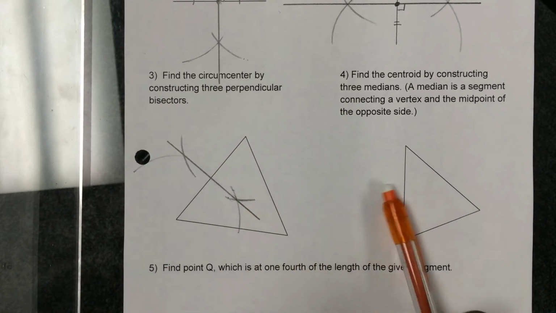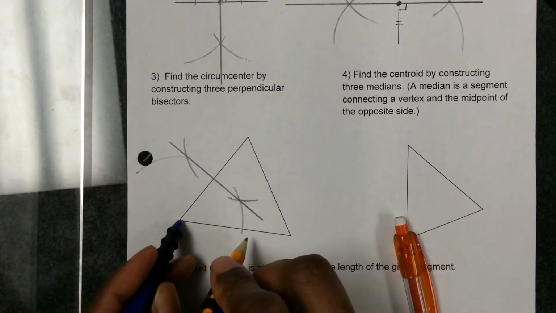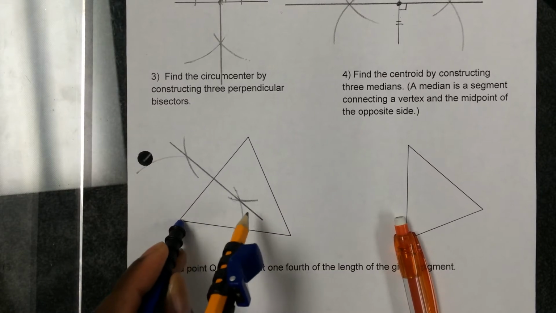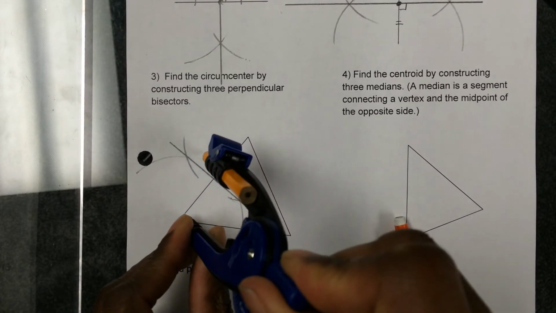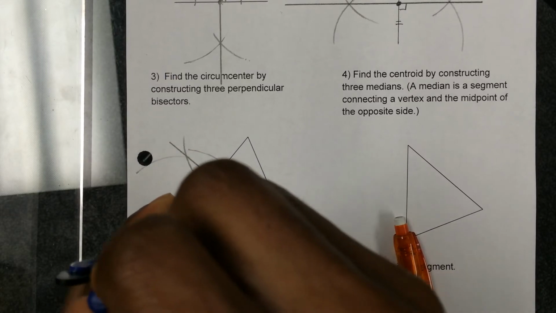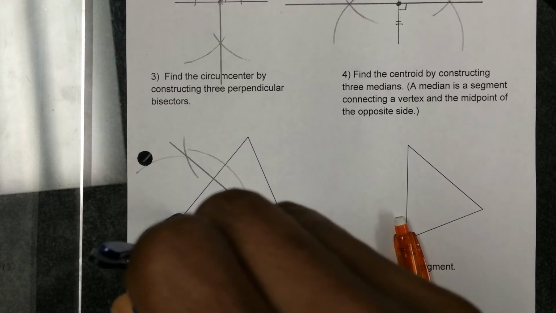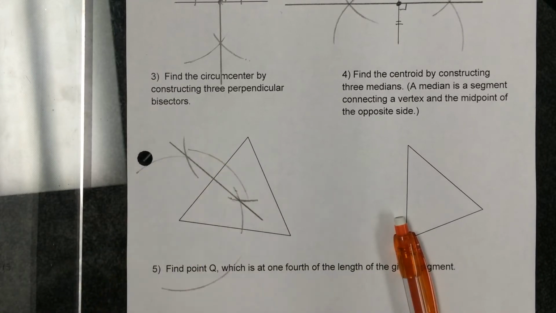Okay, so I need to repeat that 3 more times. I think I'll do it on this side of the triangle now. It might get a little bit messy to see, but I think we can do it. So I did above and below.